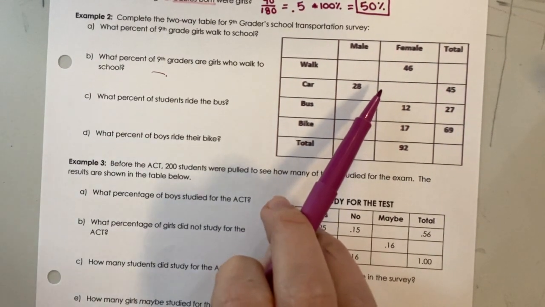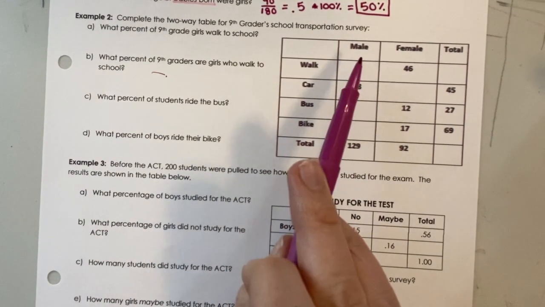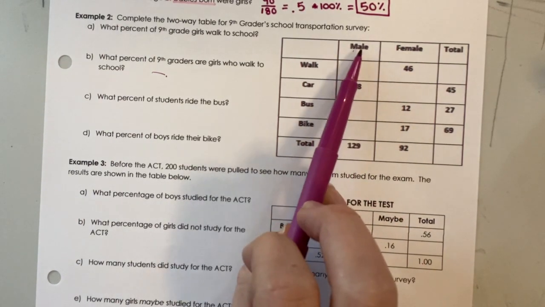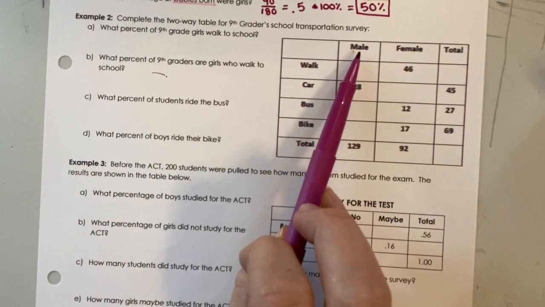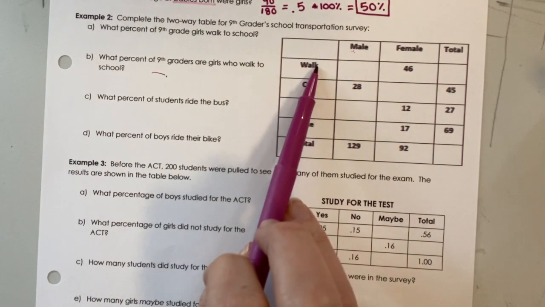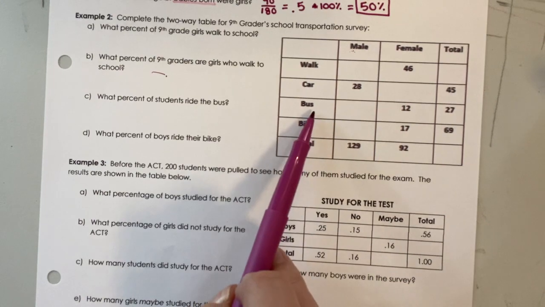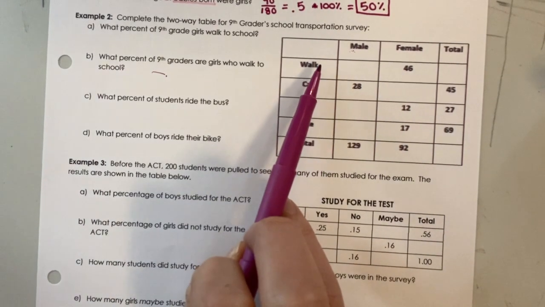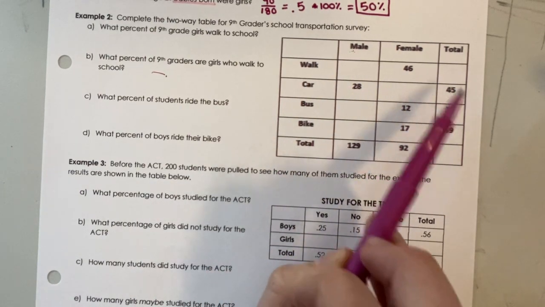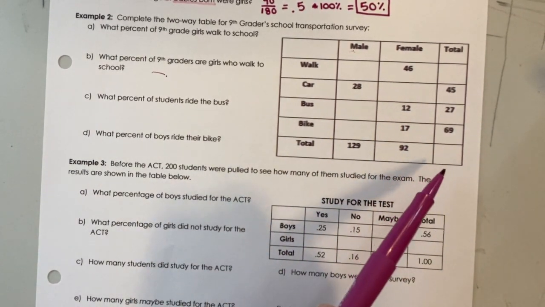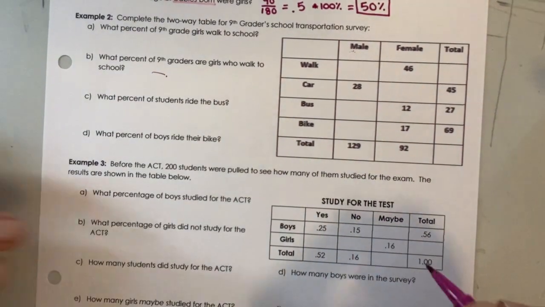This table is still a two-way table, but what's happening is we're surveying males and females, and they're one of those categories, and they're telling us that their transportation to school is walk or car or bus or bike. You can only fall into one of those categories. So let's think about what we have so far in this problem, and we can fill in the missing numbers.